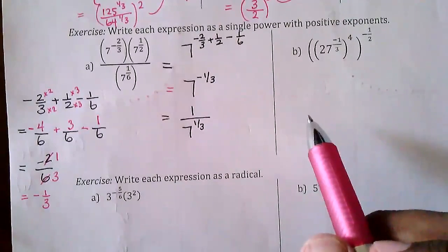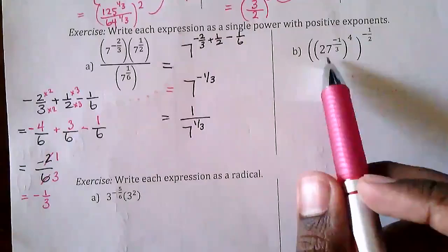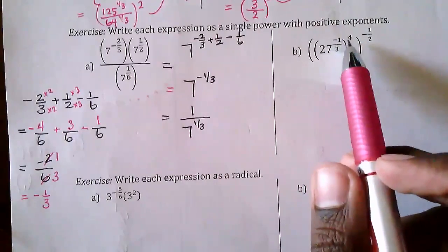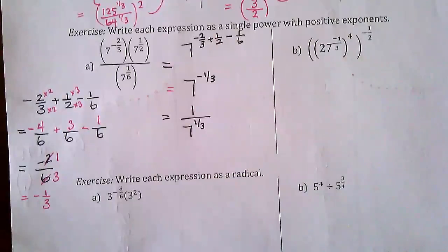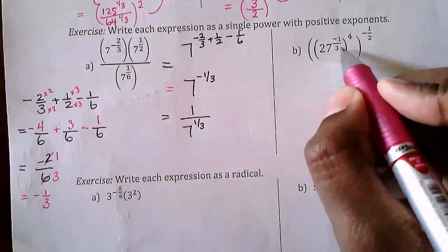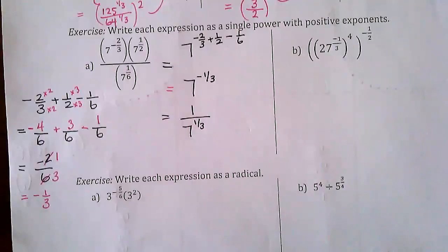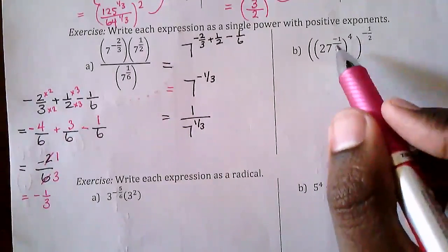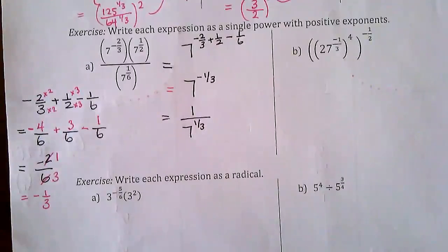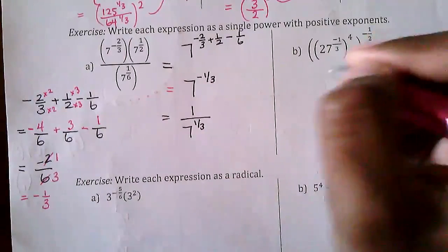Let's take a look at this question here. Here we have 27 to the power of negative 1/3, all to the power of 4, and all of that to the power of negative half. So what we're trying to do here is simplify and express everything as a single power. Here we have a power being raised to a power, and that's being raised to a power. So we can just multiply out these exponents to write it as a single power.